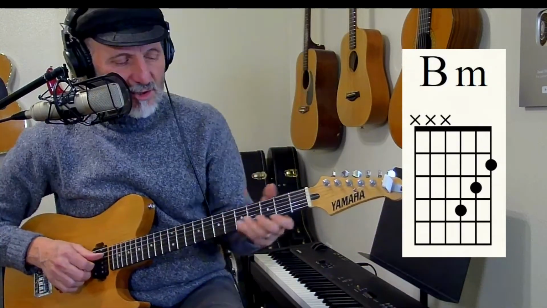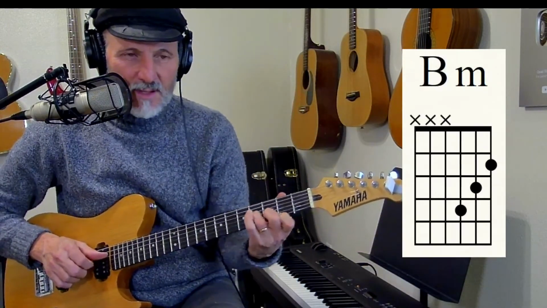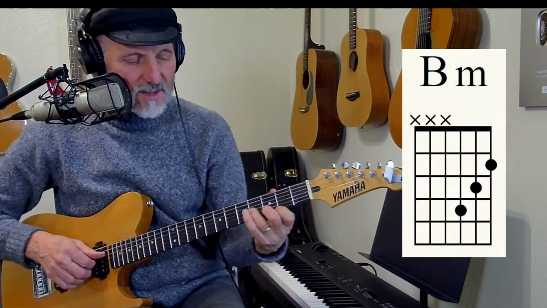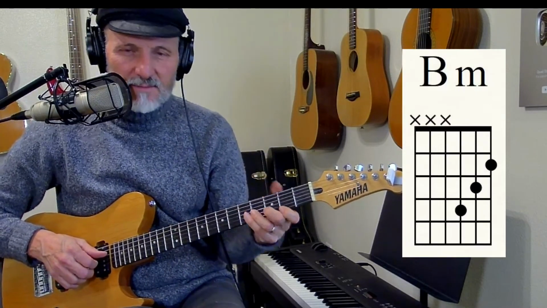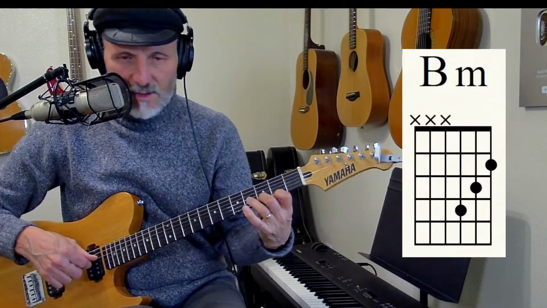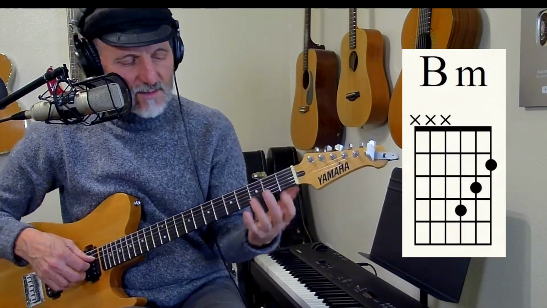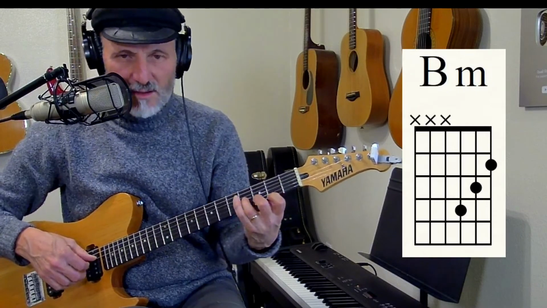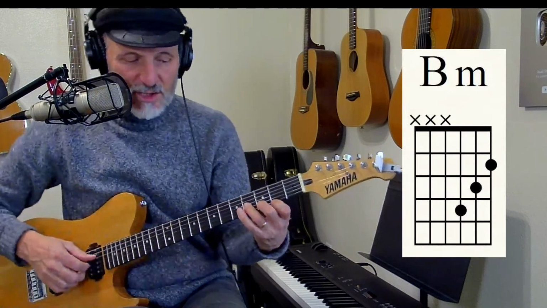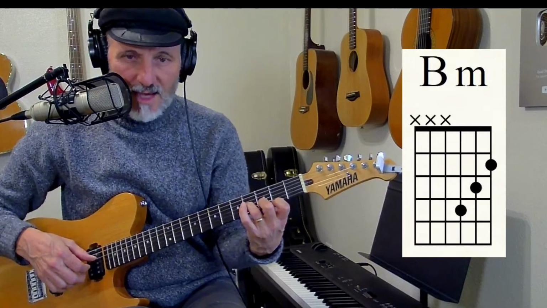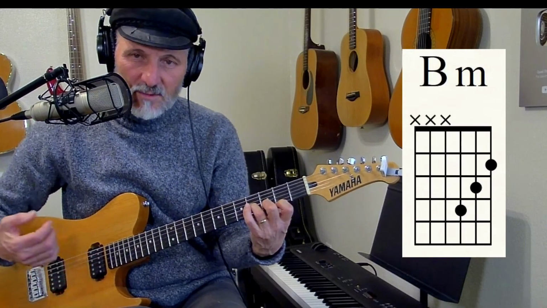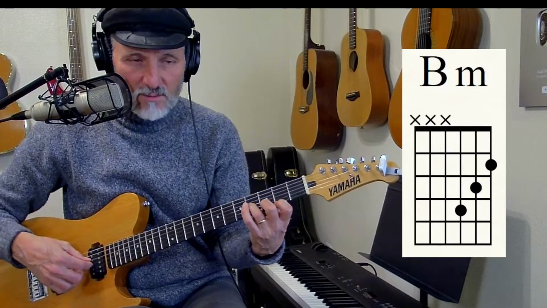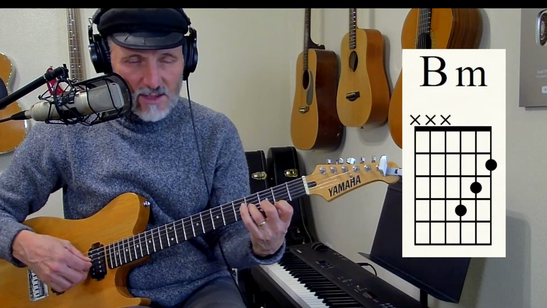And the other chord that I want to show you is the B minor. Now, if you can't play a bar chord, you can play it like this. 2, 3, 4. 2nd fret on the E string, 3rd fret on the B string, 4th fret on the G string. Just do it like that. You could play an open D because it's part of that chord. You'd have 2 Ds in it.